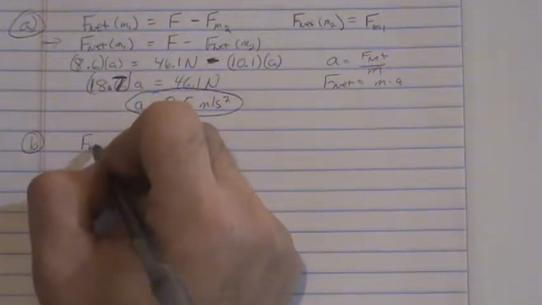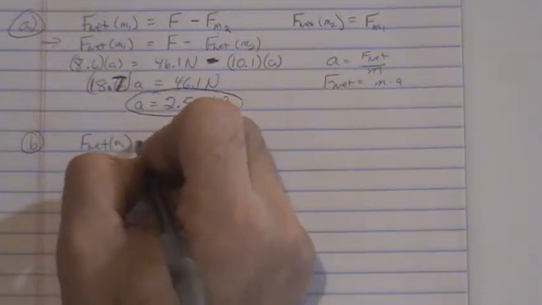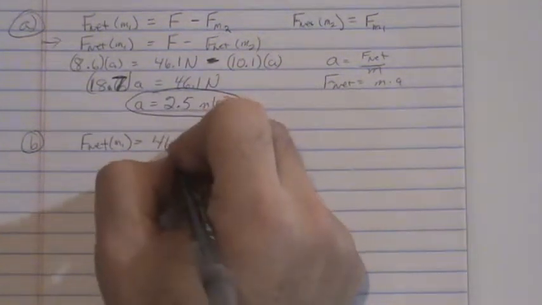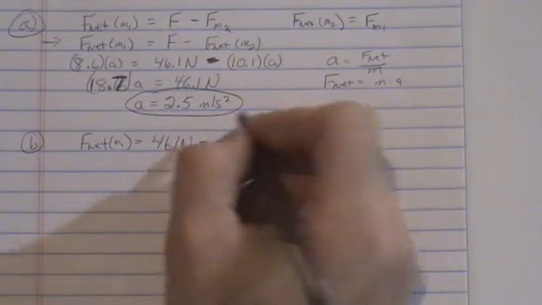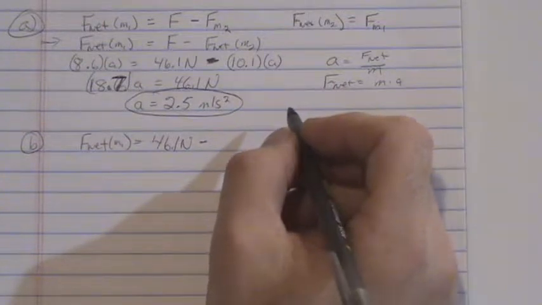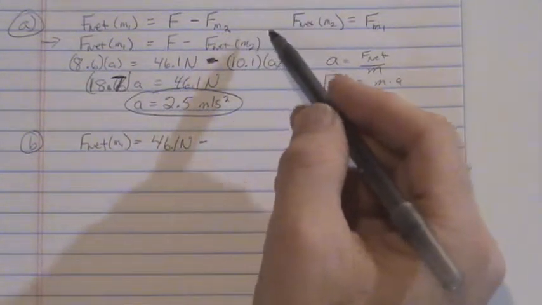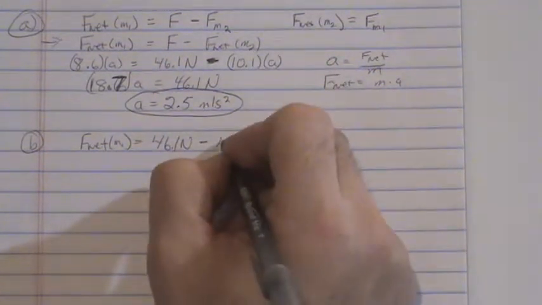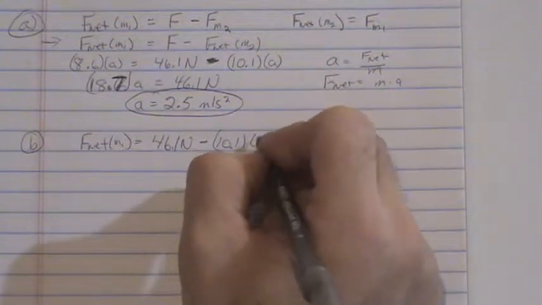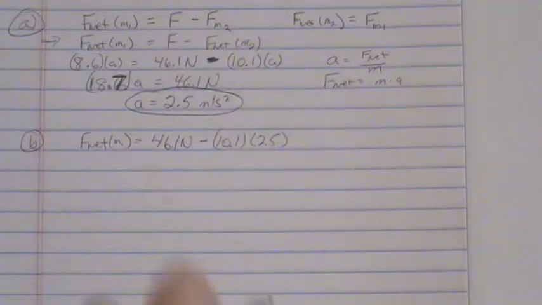So the net force on M1 equals the 46.1 newtons minus the force on M2, which is 10.1 times 2.5.